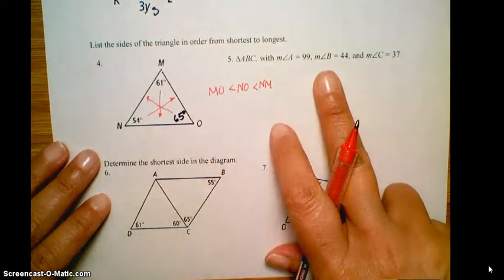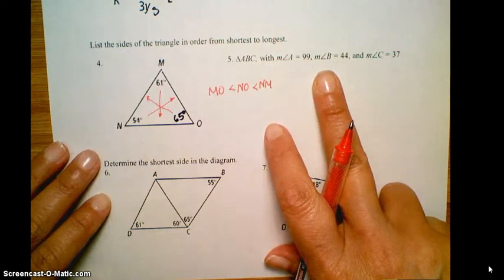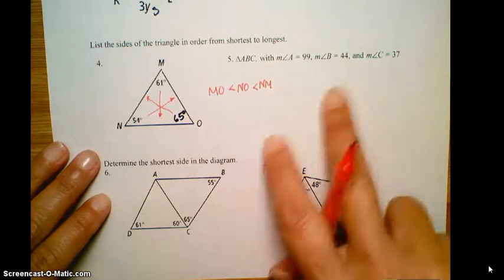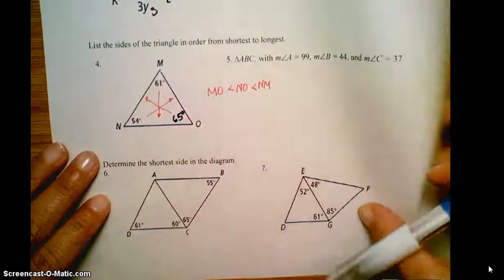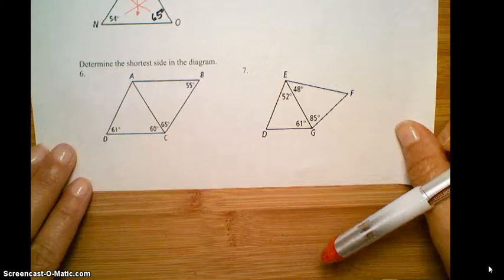For number 5, I recommend you try that one. The first thing you should do is draw a picture of a triangle and put the appropriate labels in. That'll help you list the sides. Okay, and the last example we want to look at on this page is at the bottom of the page.